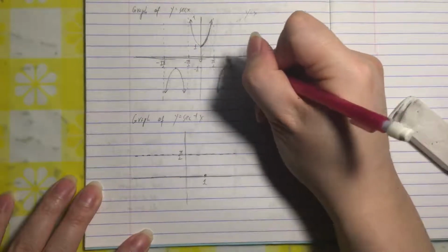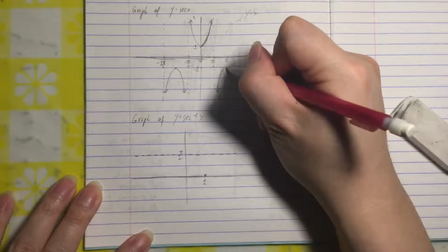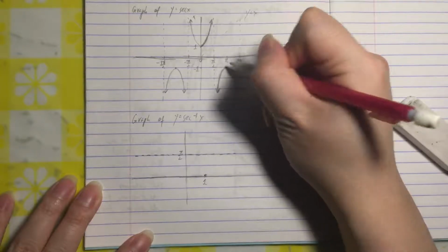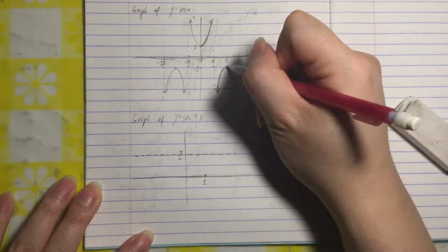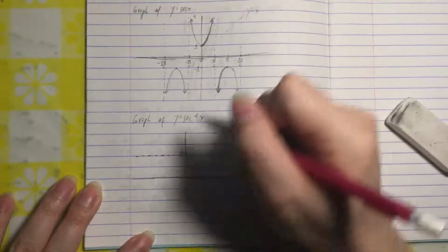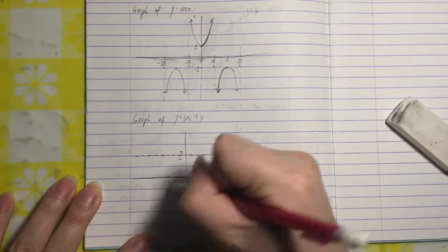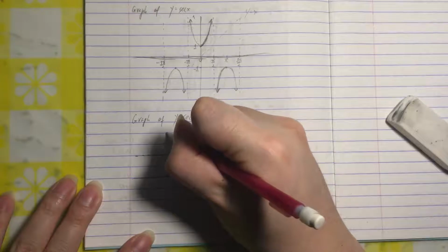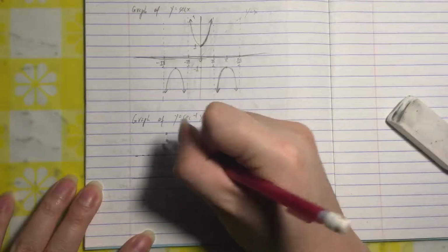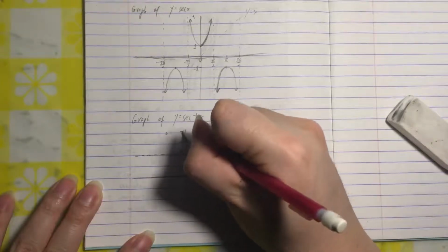This point here is pi, -1. If I interchange x and y coordinates, this point becomes -1, pi. Assume pi is here.